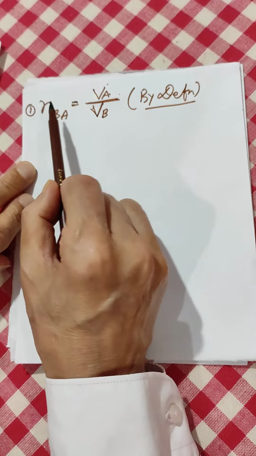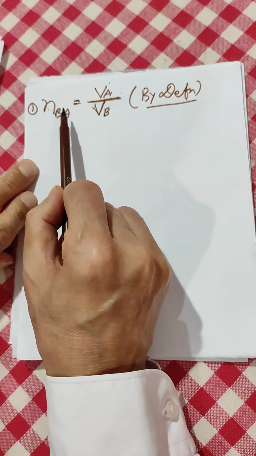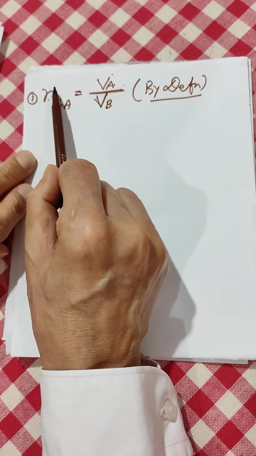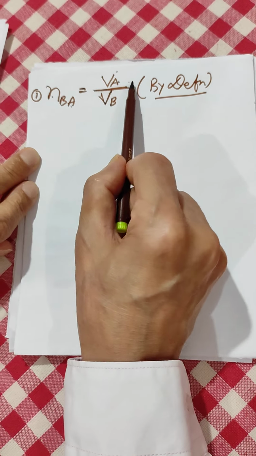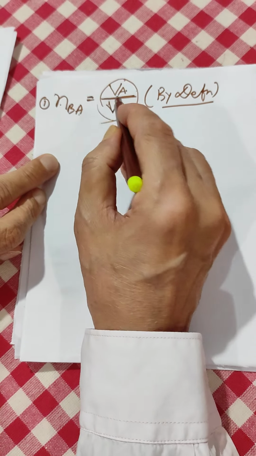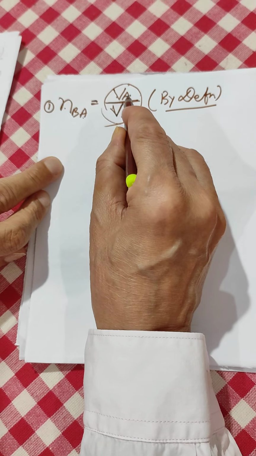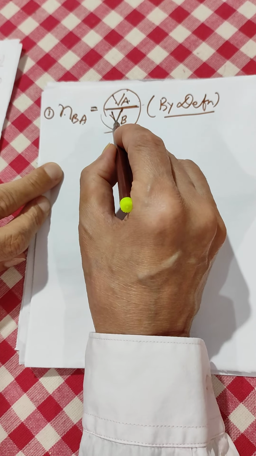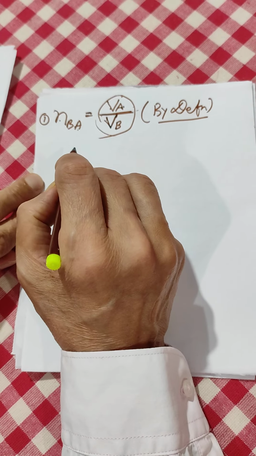So by definition, I repeat, the refractive index of a medium B with respect to medium A, that means A is the first medium, is given by the ratio. This is the ratio of what? Ratio of velocity of light in medium A to the velocity of light in medium B. All right.